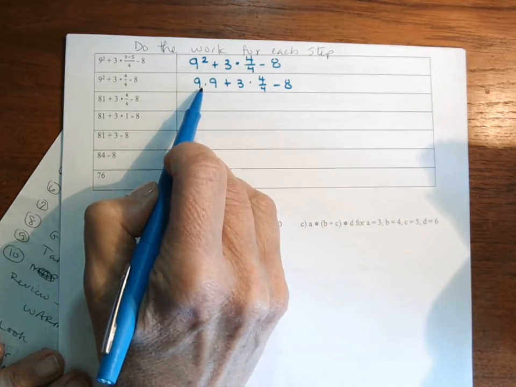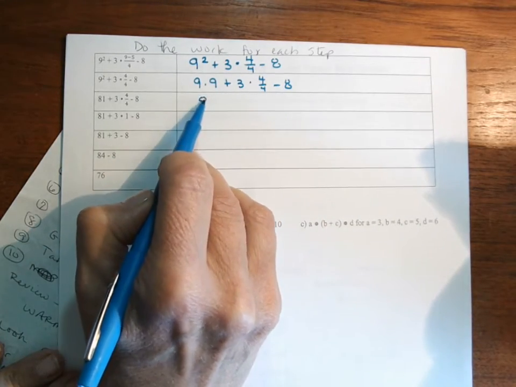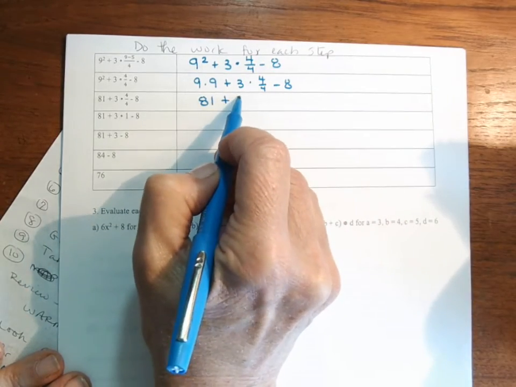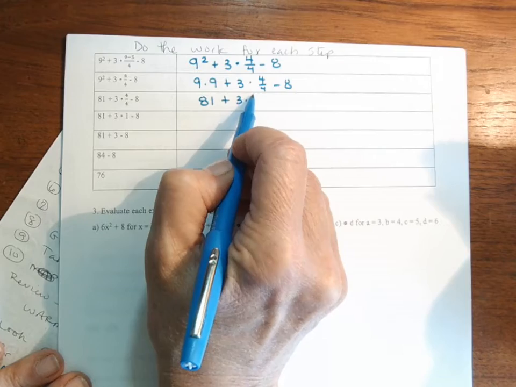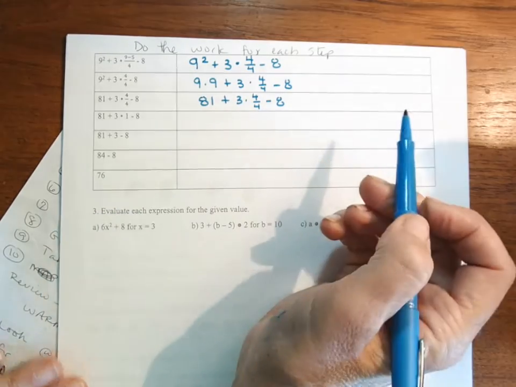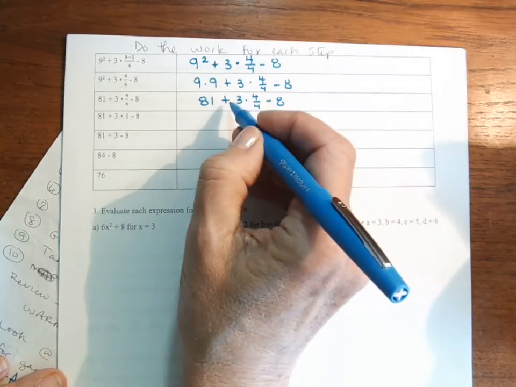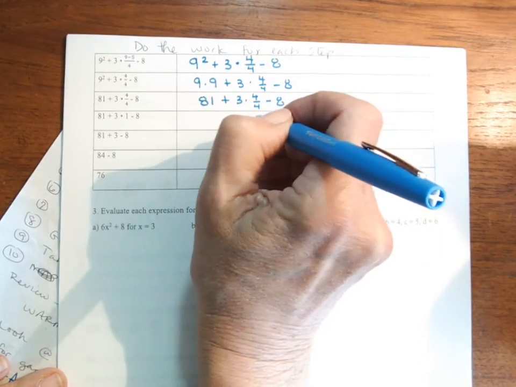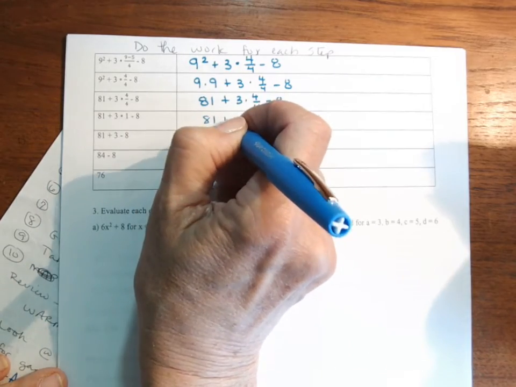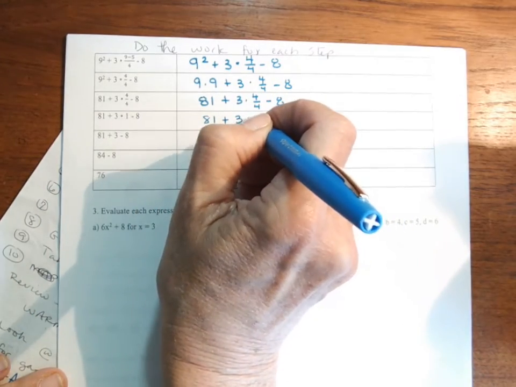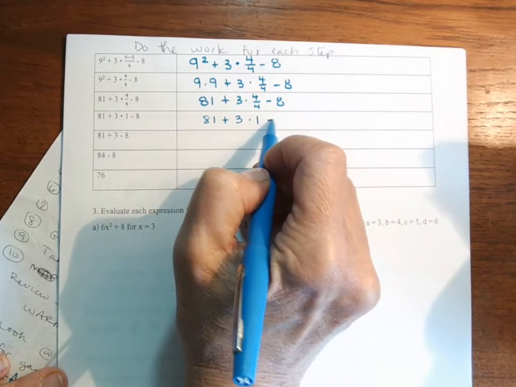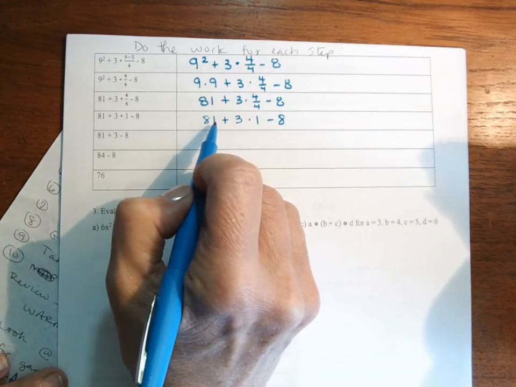So 9 times 9 is 81 plus 3 times 4 over 4 minus 8. All right, so now I have to keep going, and 4 over 4 is equal to 1. So I have 81 plus 3 times that minus 8. Oh, I did the exponent first because it was going left to right. And now I'm going to look here.